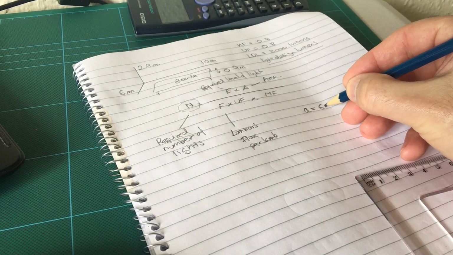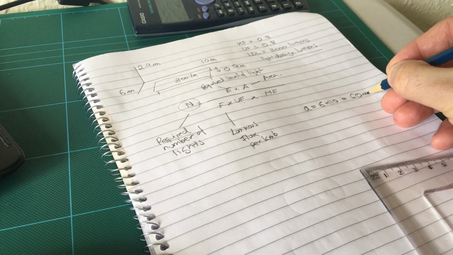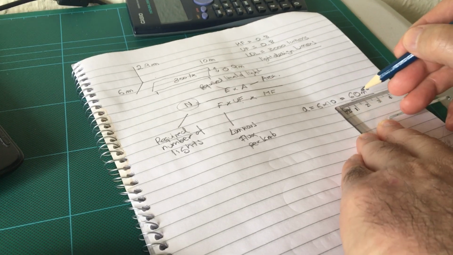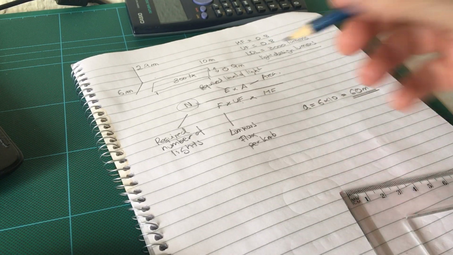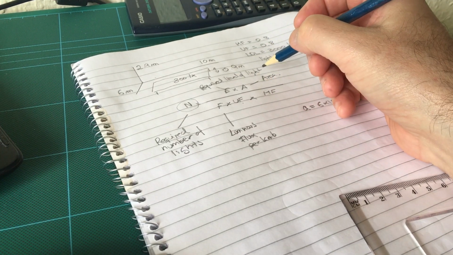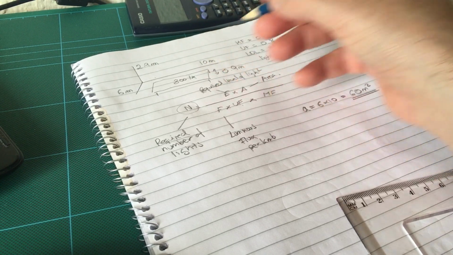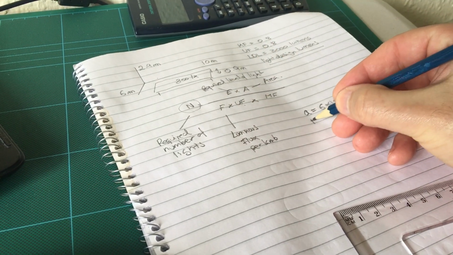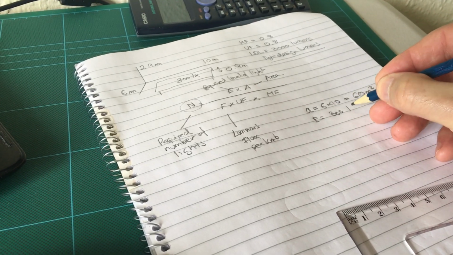So that's 6 times 10. Our area is 60 square meters. So that's one value that we have found already. Now, what is the required level of light? It is told, and that is 300 lux. So E, I'm going to write it here as 300 lux.